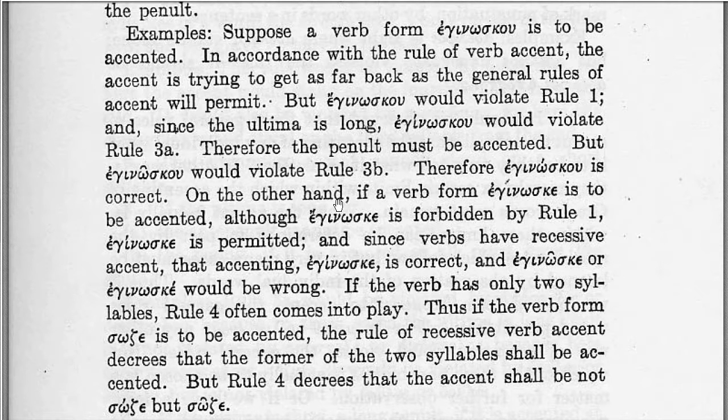On the other hand, if a verb form egenoske, see the epsilon? That's short. If the verb form egenoske is to be accented, although egenoske is forbidden by Rule 1, let's see, 1, 2, 3, that's the 4th one. That acute goes all the way in the back, now can't happen. That would violate Rule 1, it's forbidden. Egenoske with the acute above the antepenult is permitted. You see, this is short.